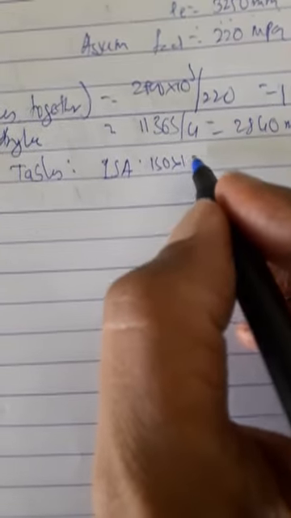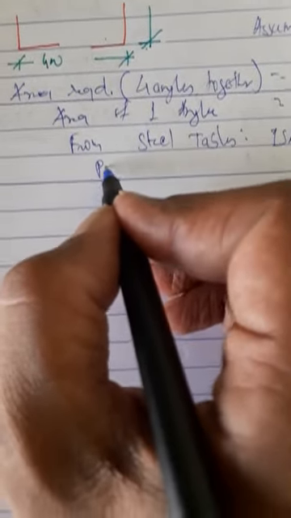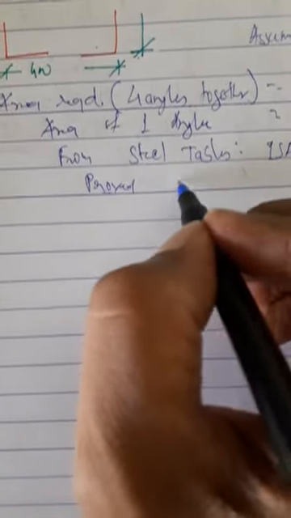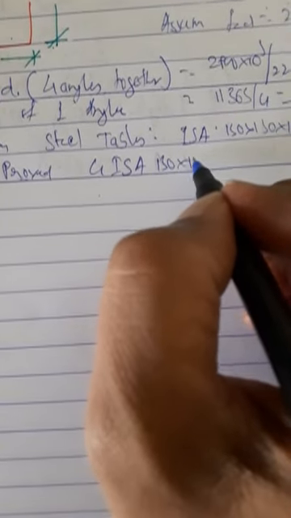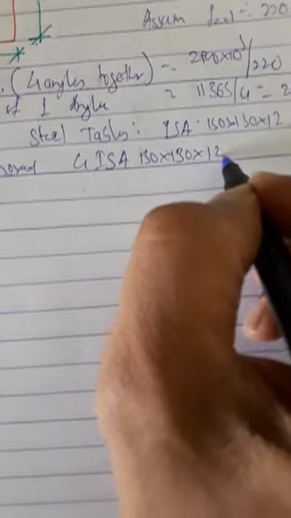So from steel tables, choose one ISA 130 by 130 by 12. This is for one angle. Provide 4 ISA 130 by 130 by 12. 1, 2, 3, 4, 4 ISA. Now let us draw a diagram to show the details.